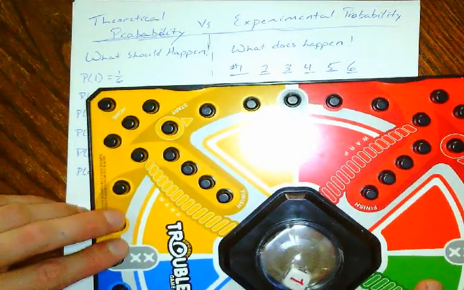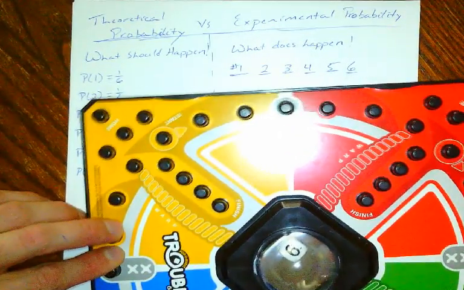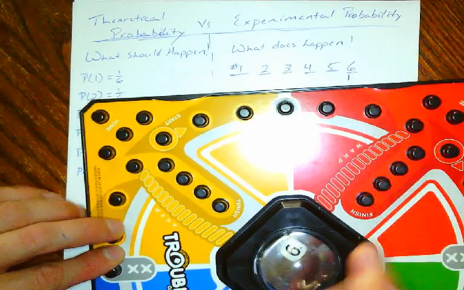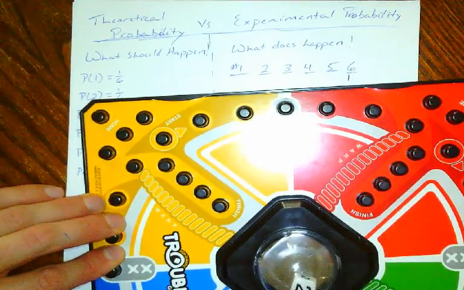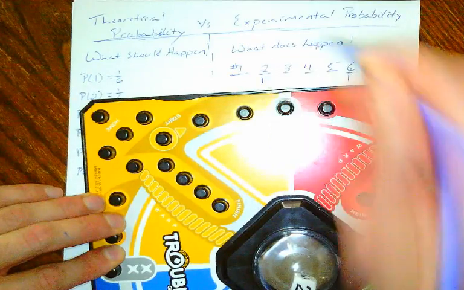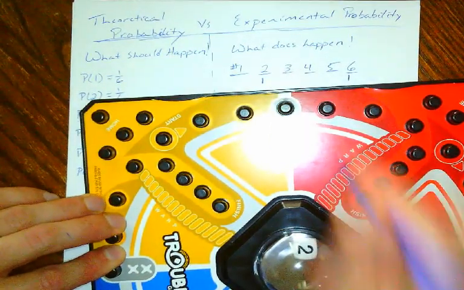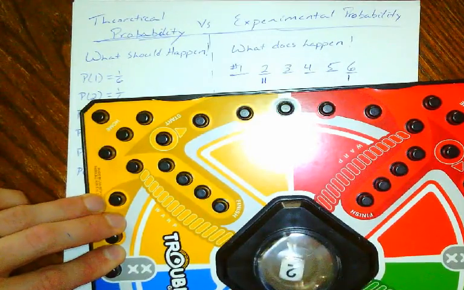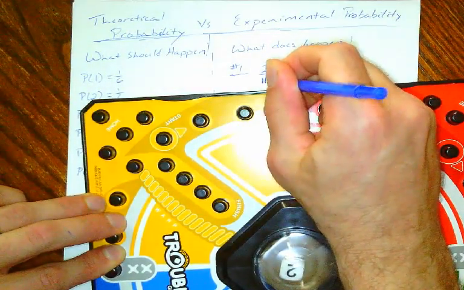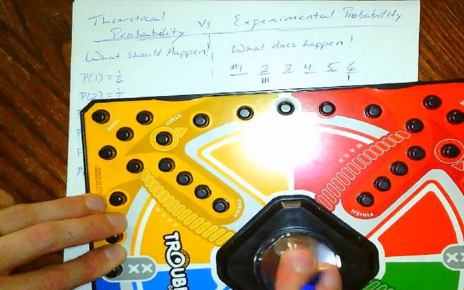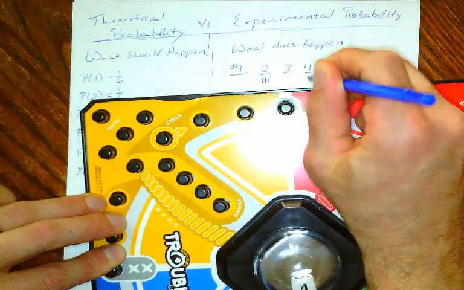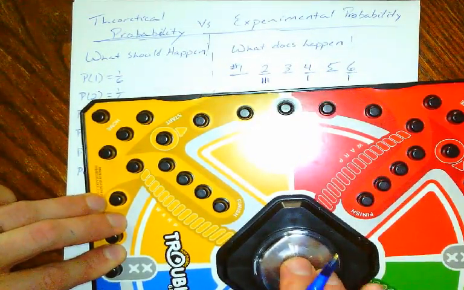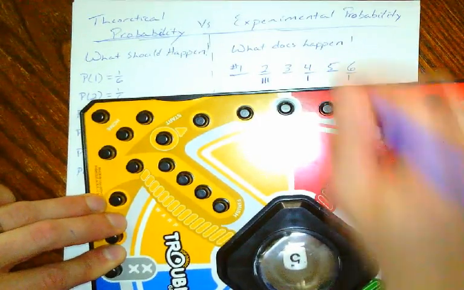Here's my first pop. I got a 6. Here's my second pop. I got a 2. Here's the third pop. Oh, another 2. My fourth pop, another 2. Whoa. My fifth pop, a 4. And then my sixth pop is a 5.